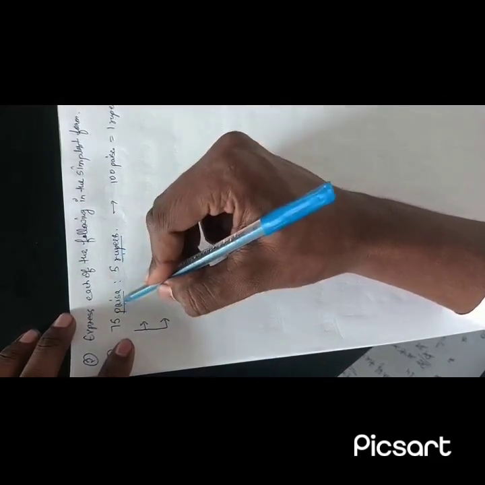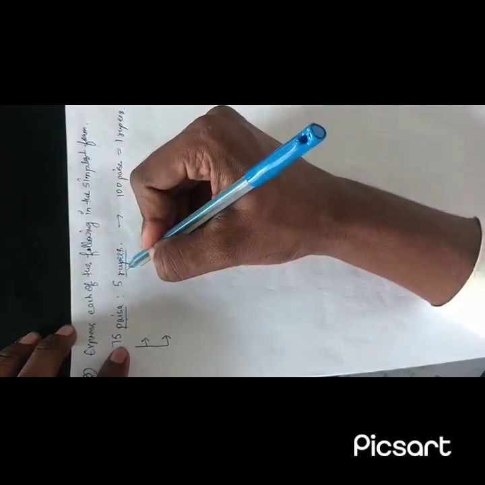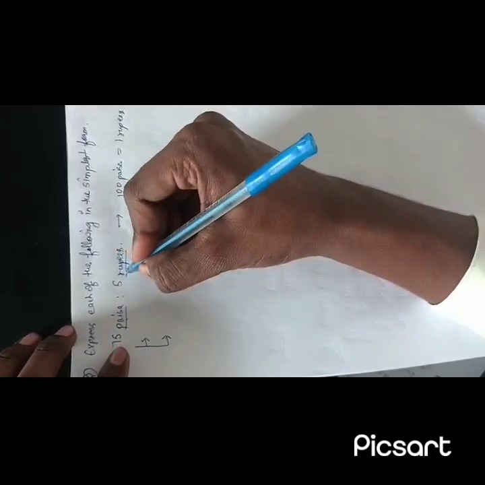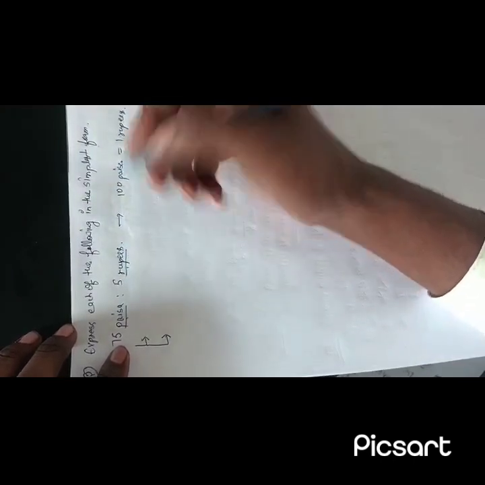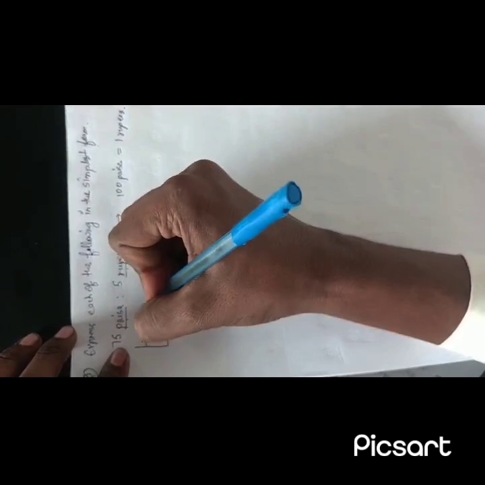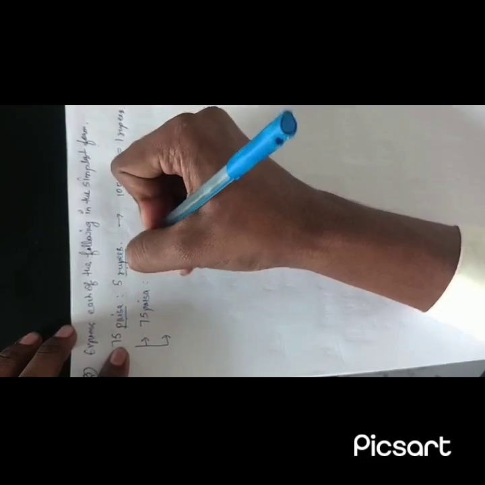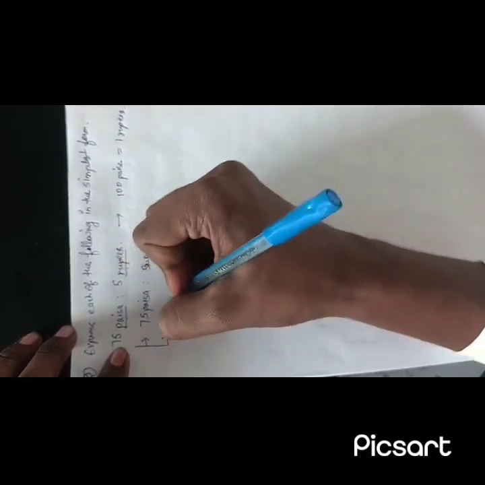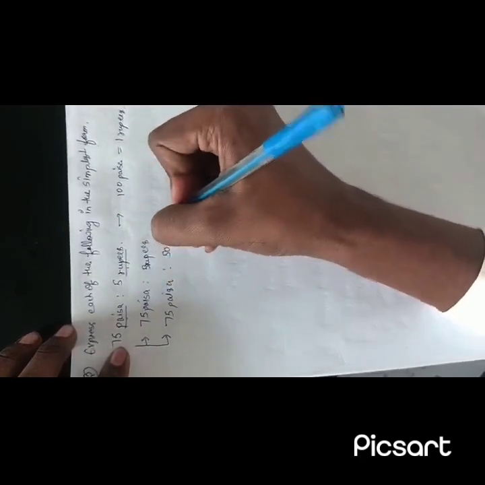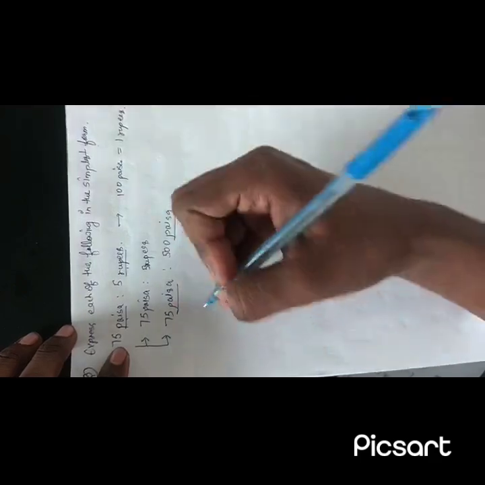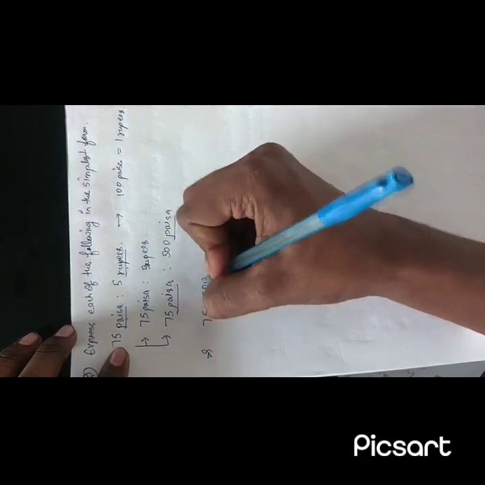Converting paisa into rupees is rather difficult, but converting 5 rupees into paisa is simple. 100 paisa equals 1 rupee, so 5 rupees equals 500 paisa. After converting, we get 75 paisa is to 500 paisa. Now both quantities are the same, so the comparison is possible. So it's 75 is to 500.